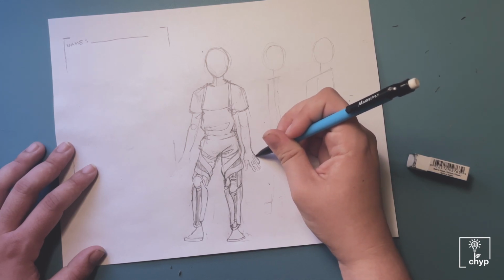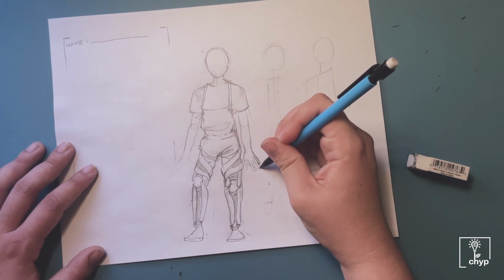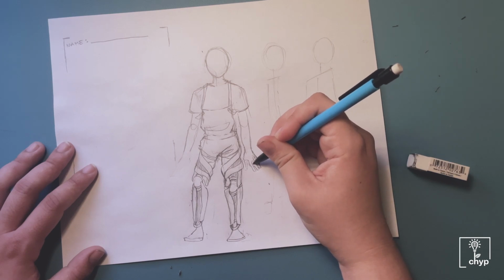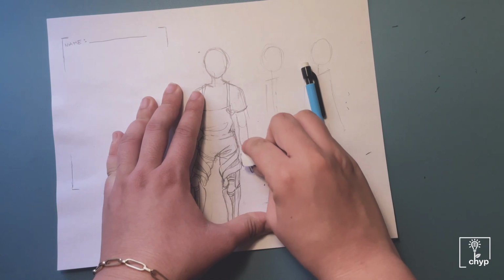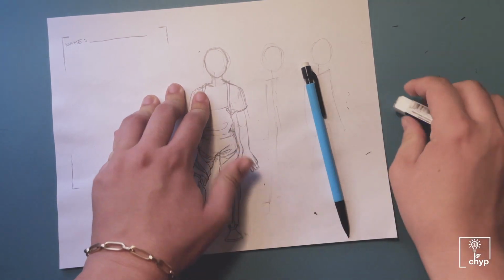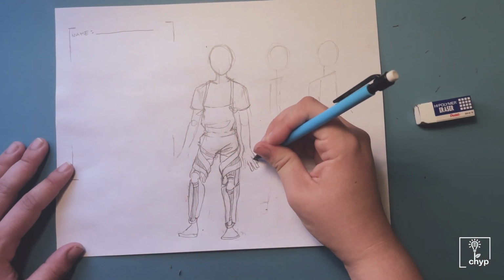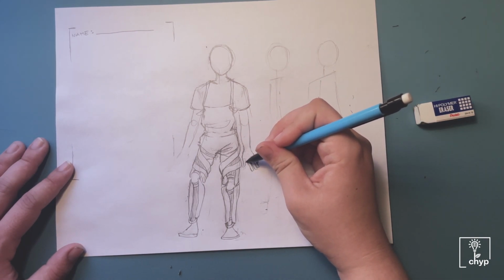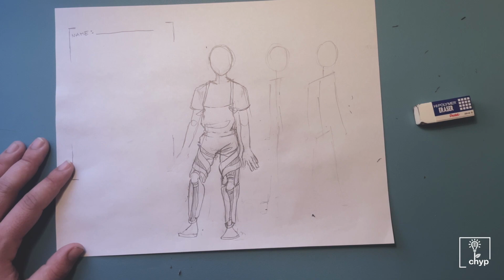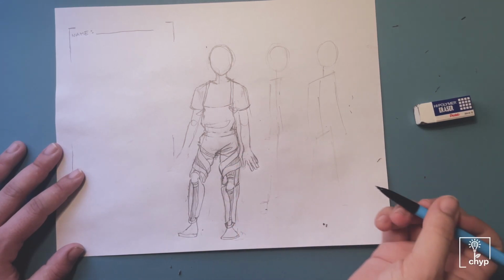And then I can shape this up a little bit. And of course, this doesn't look that amazing because I'm just kind of doing whatever right now, but okay. So there's my hands. They go down a little bit longer, but I'm gonna say it's because my character is crouched.